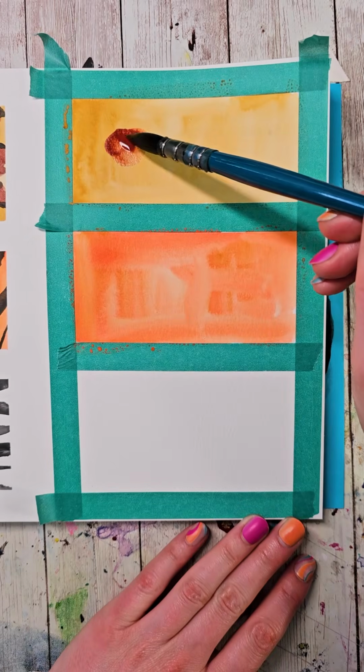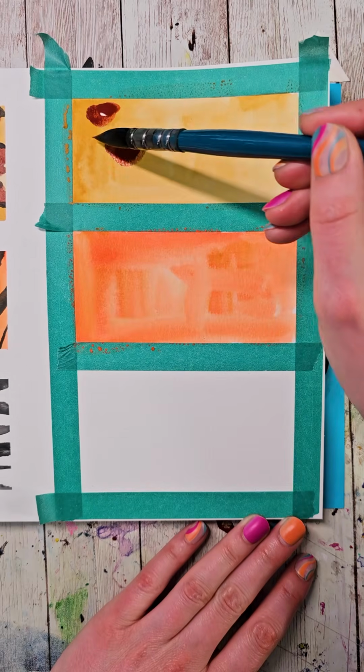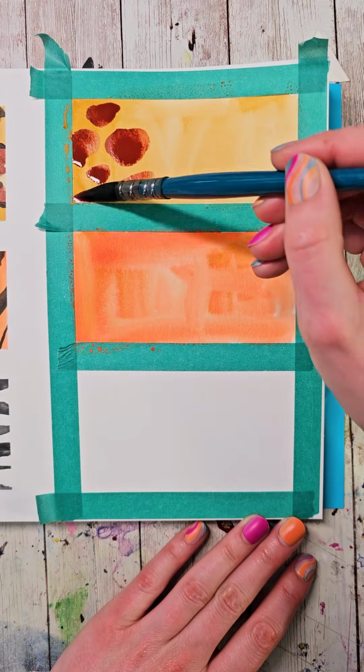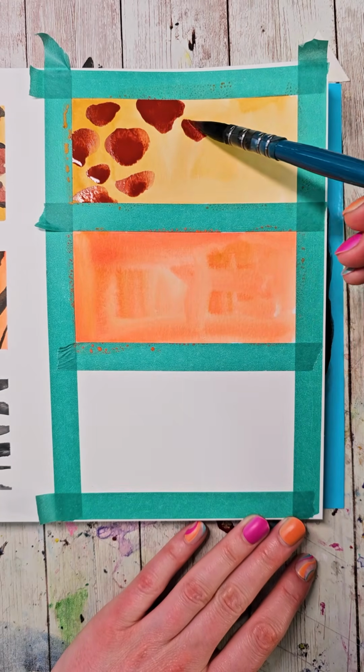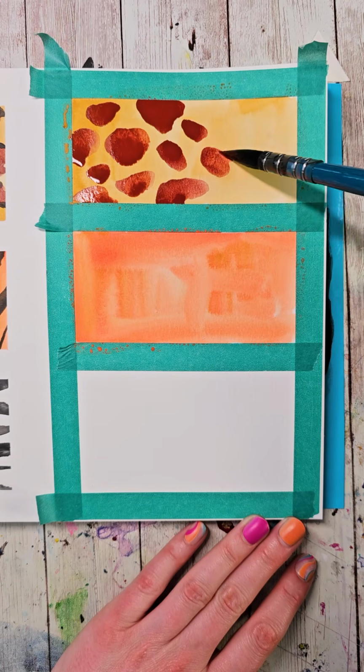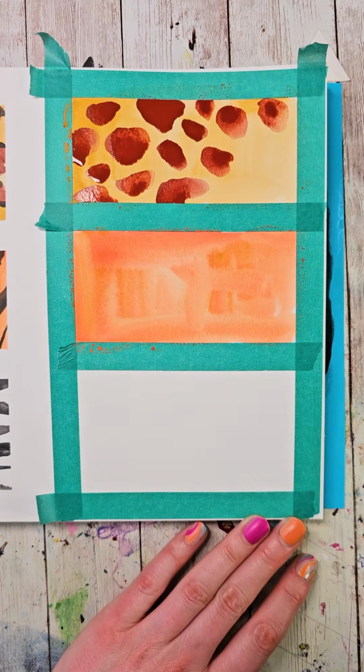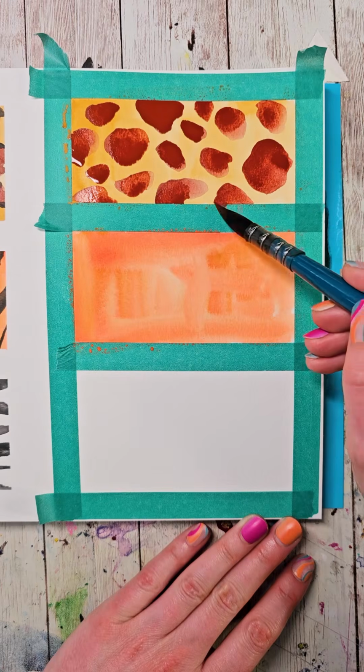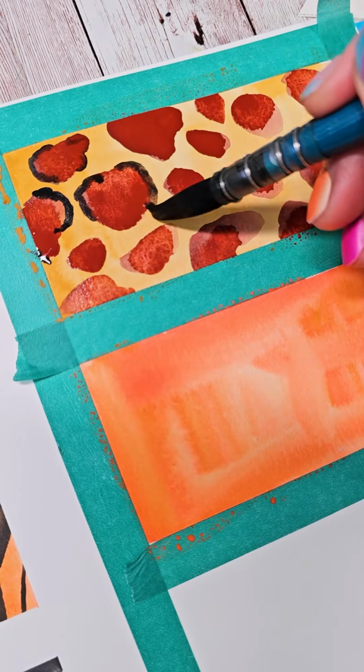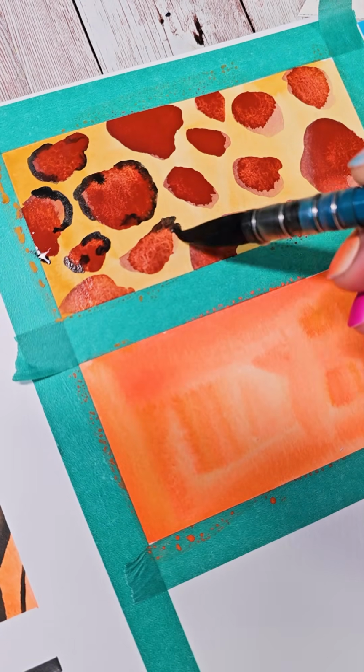Once dry, we're going to fill a clean brush with a nice kind of brownish or reddish brown color, and we're going to make just random blob shapes. Vary the size of these a bit and just let your brush kind of make the shapes as you go across them. Wash your brush and fill it with a really concentrated version of a black or a gray color, and we're just going to squiggle on 2 sides of each of these shapes.